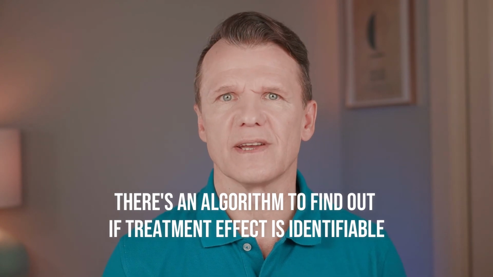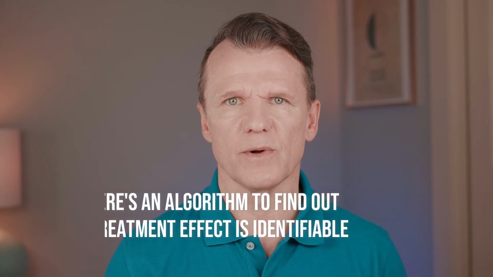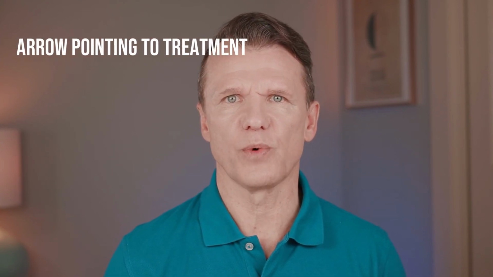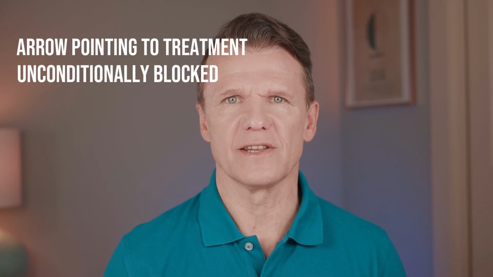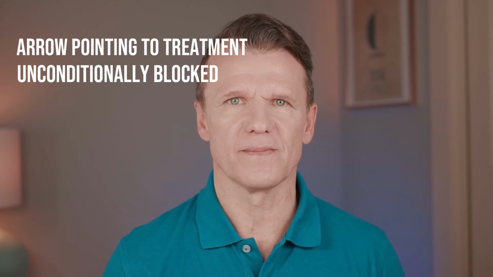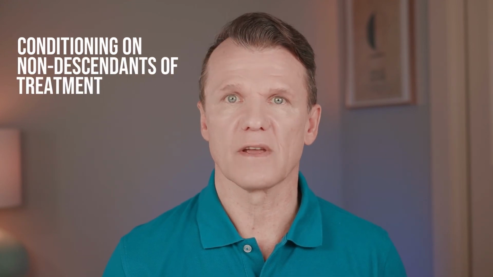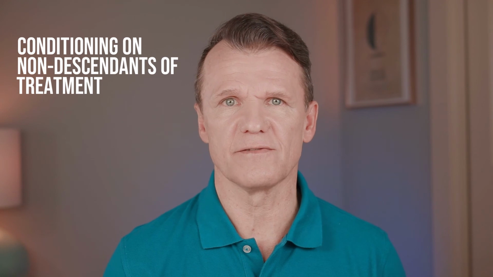You just watched the application of the backdoor criterion. The main message of this video: there is an algorithm to find out if the treatment effect is identifiable in a given causal diagram. Let's recap. First, list all paths that start with an arrow pointing to treatment. If they are unconditionally blocked, then the treatment effect is identifiable. If not, then check if you can block them by conditioning on non-descendants of treatment. If not, then the effect is not identifiable.